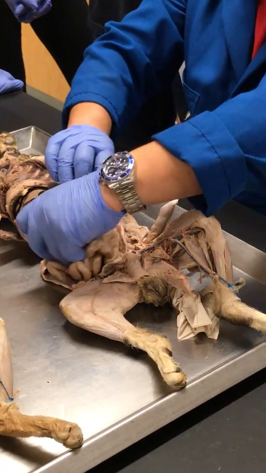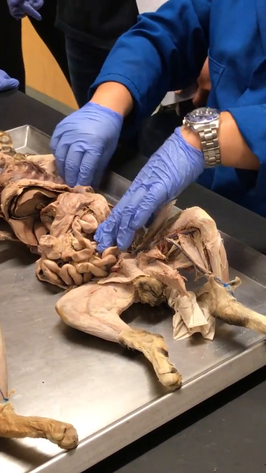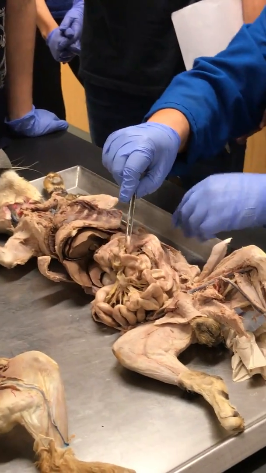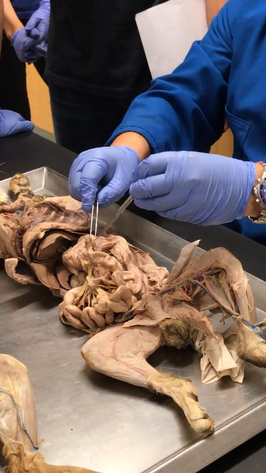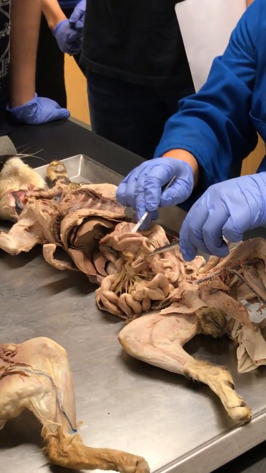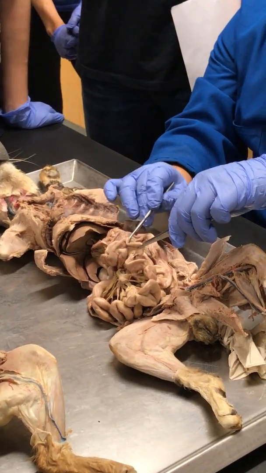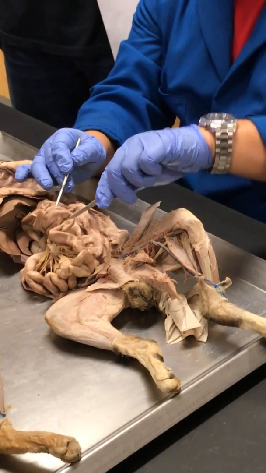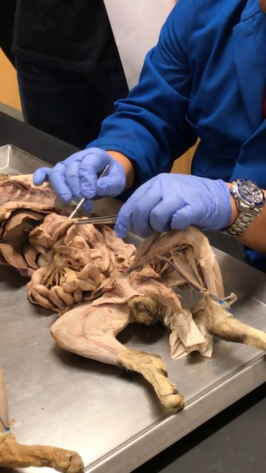If I do like a little rainbow, then that is the cecum. They don't have one. But the appendix would have been here in the cecum.